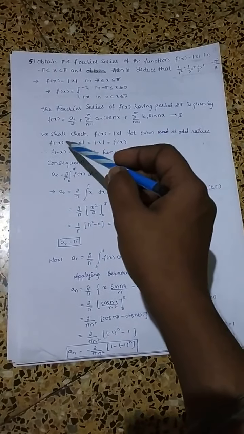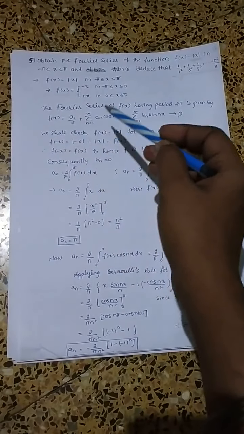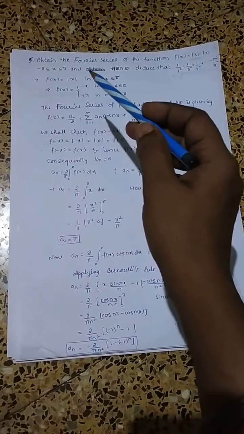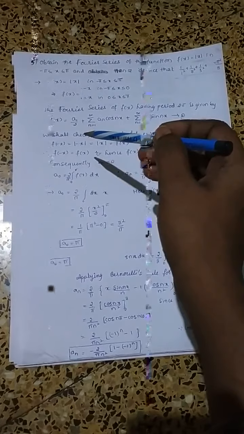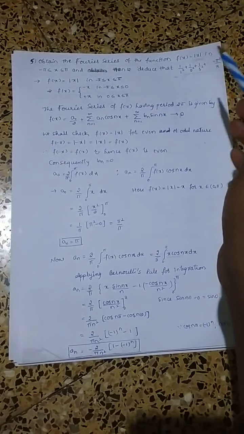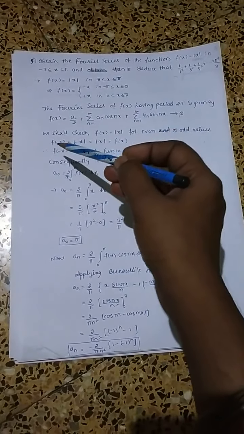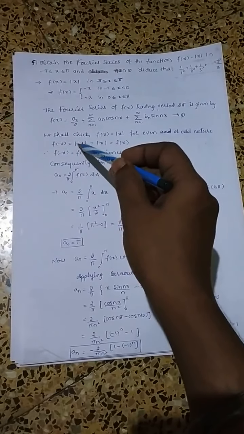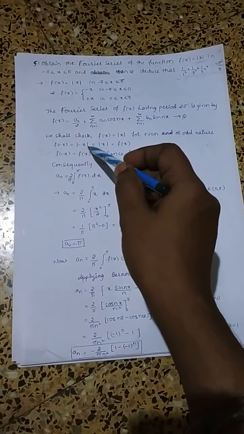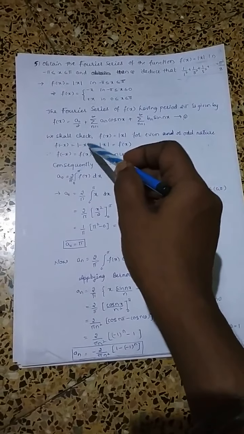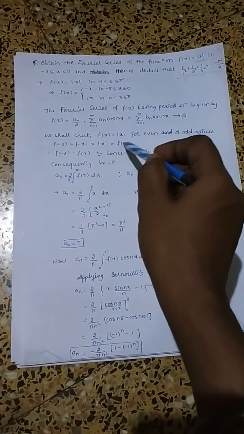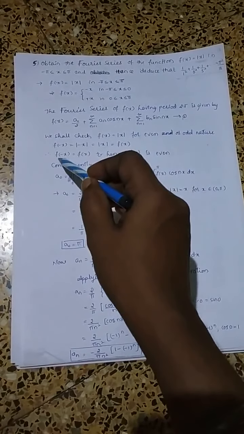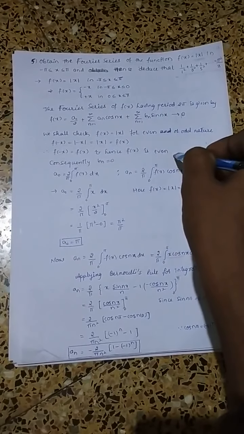Since the interval is minus pi comma pi, we will check the even and odd nature by substituting x equals minus x in the given function. f of minus x equals mod of minus x, which by definition is nothing but mod x, that is the given function. Therefore f of minus x equals f of x, and hence f of x is an even function.